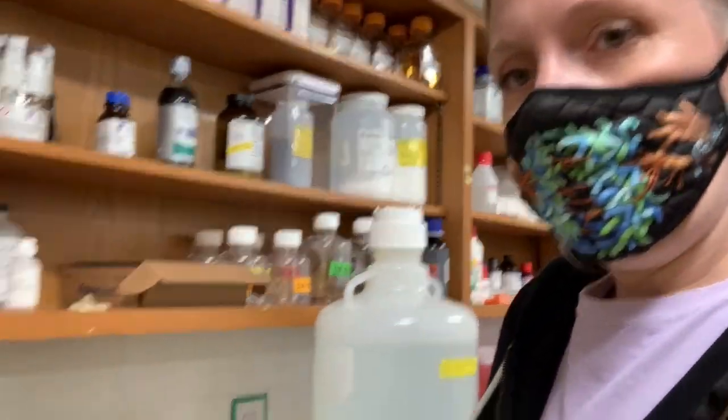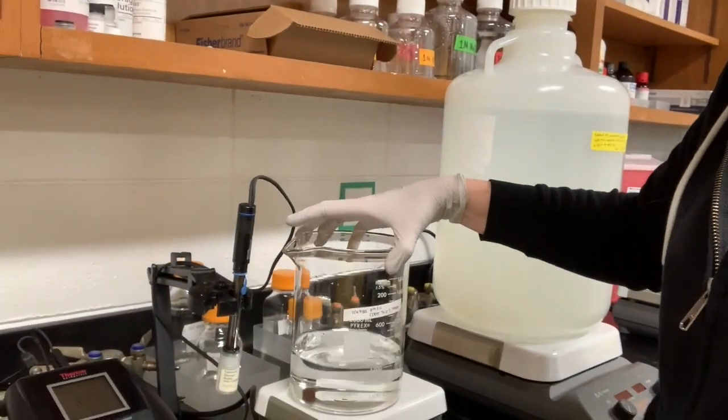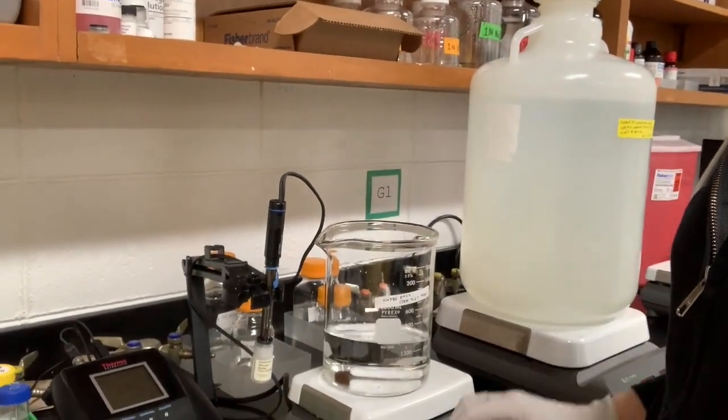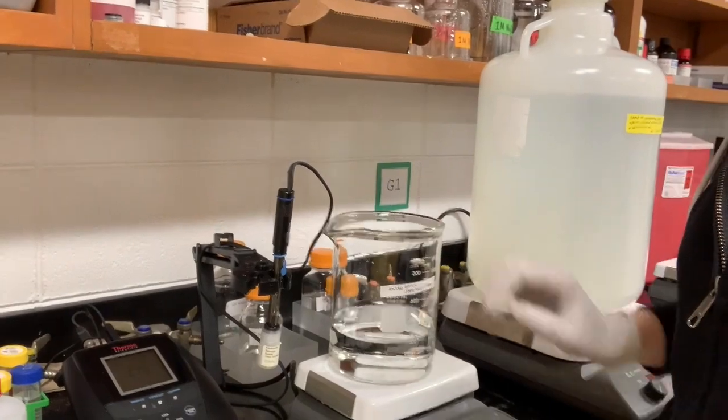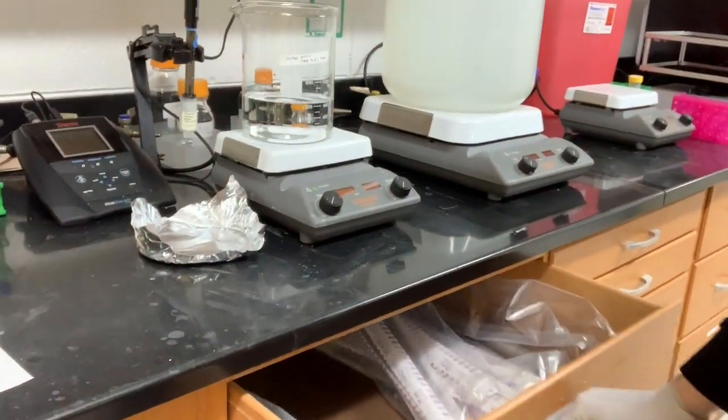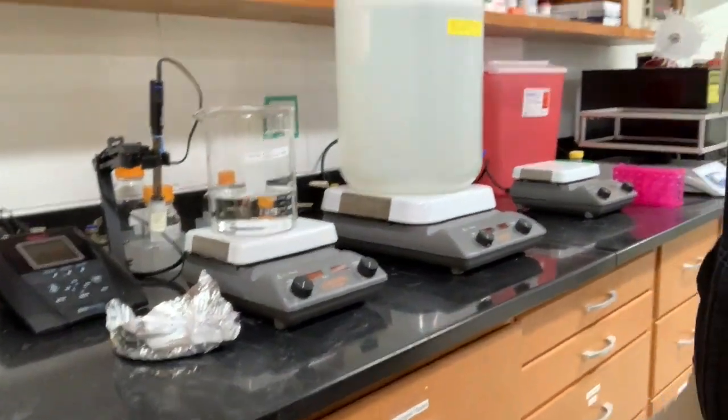And so now I'm going to walk back over to the chemical bench. I'm going to put this solution on a stir pad, and I'm going to go get a magnet. There are some magnets down below, I think.